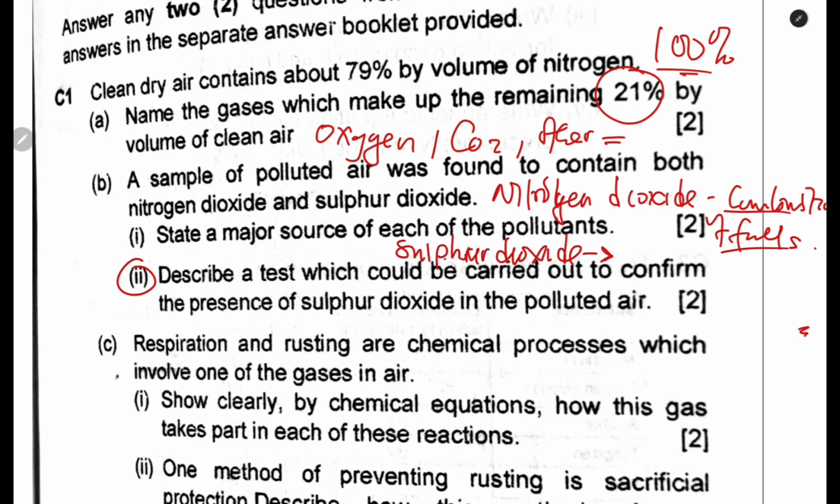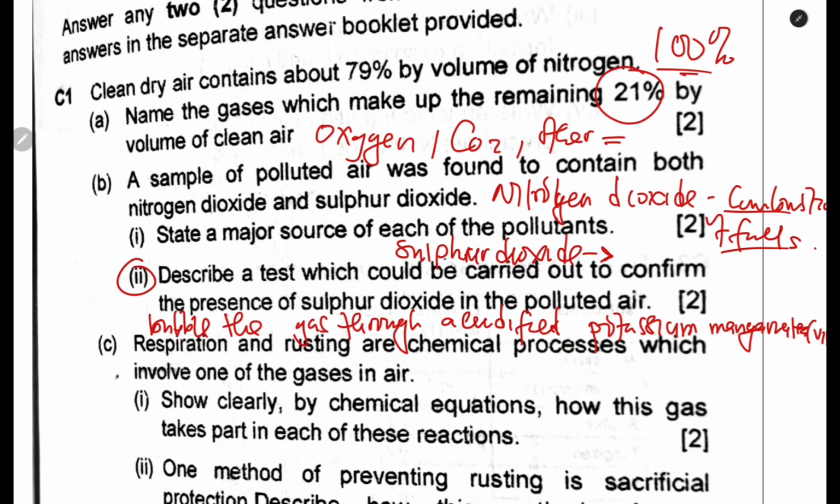Since you are asked to describe the test to confirm the presence of sulfur dioxide in the polluted air, just say bubble the gas through acidified potassium permanganate.